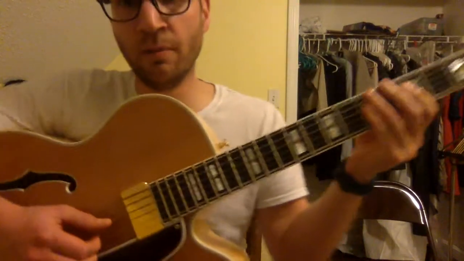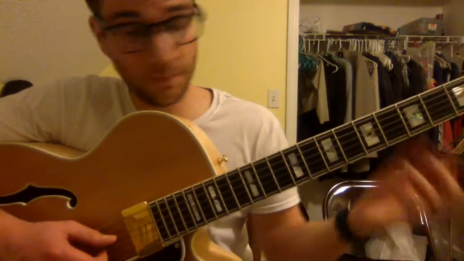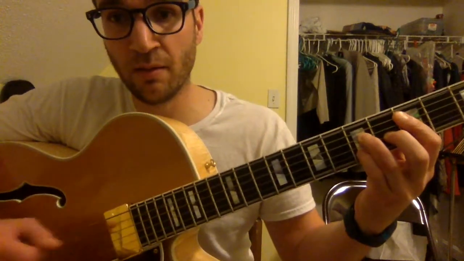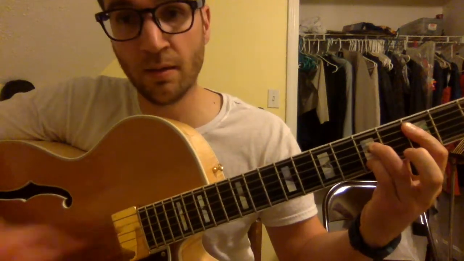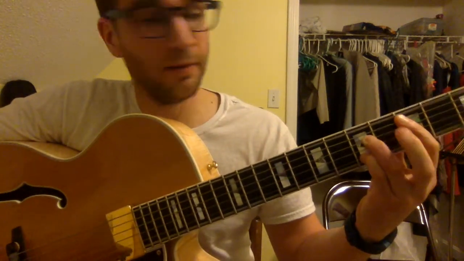Okay, so now we're going to move to closed position voicings on the A string. So let's get started with that. We're in the key of C like last time. So it looks a lot similar to, if you remember the major 7 shape, it's pretty much the same thing. It's really close, but you just remove the middle finger.